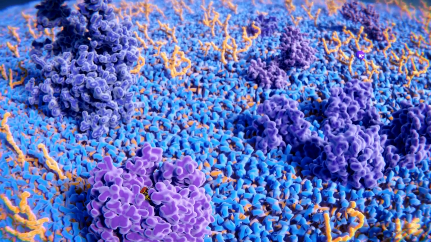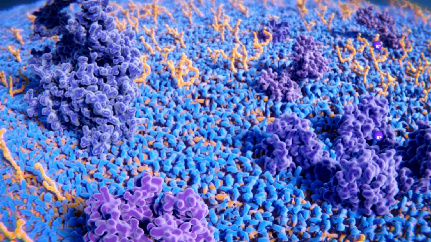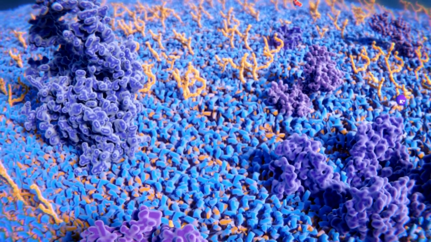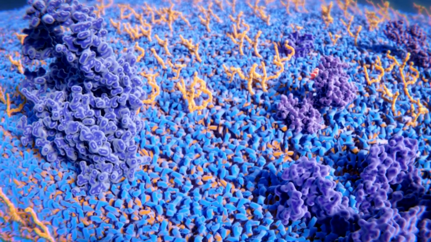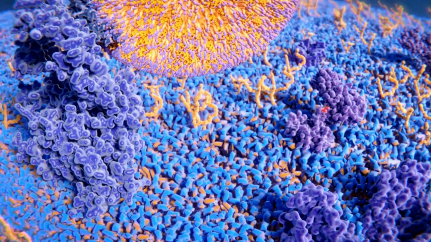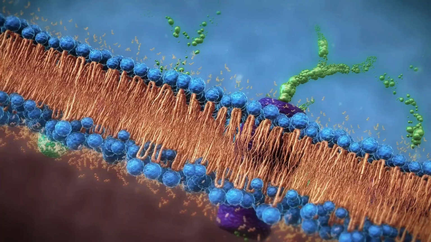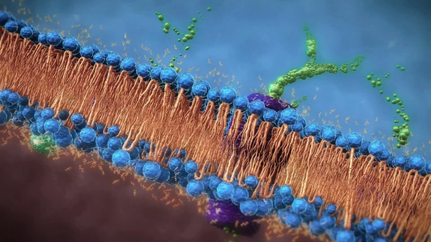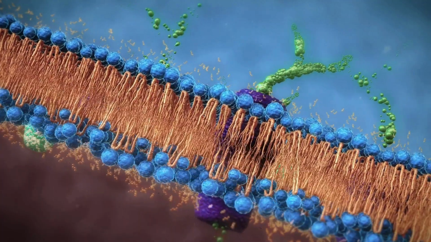The cell membrane regulates the transport of proteins, nutrients, sugars, electrons, and other metabolites. The plasma membrane of bacteria also contains enzymes for respiratory metabolism.